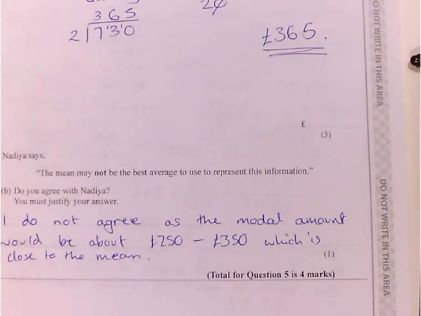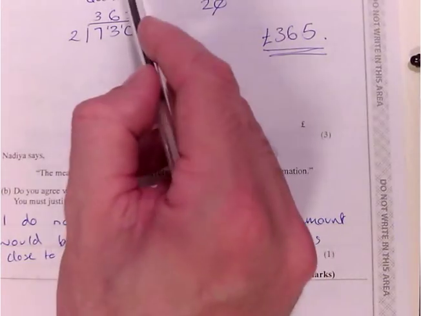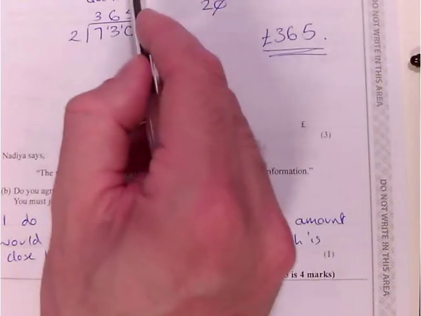You could have said, I do agree with Nadia, the mean is not the best average, and you would use the modal average, or you'd use the median, and you would talk about the fact that these high earners pull up the mean amount.